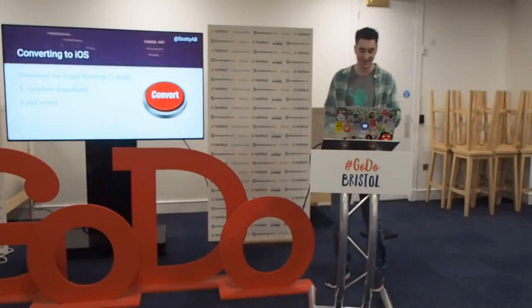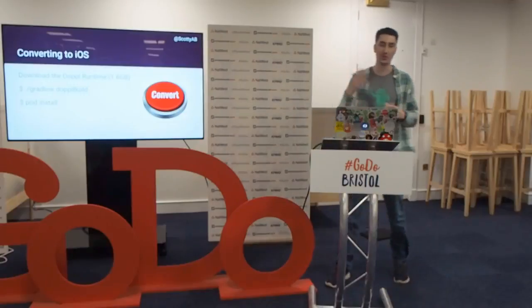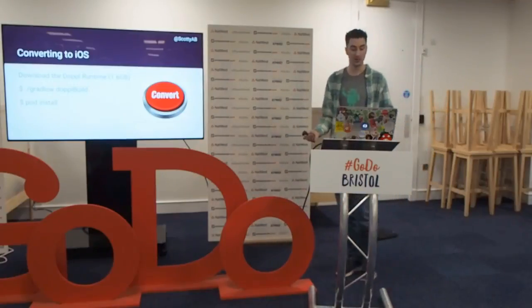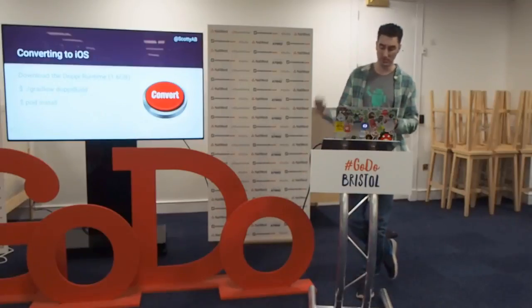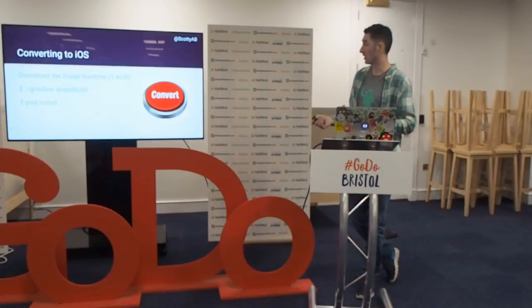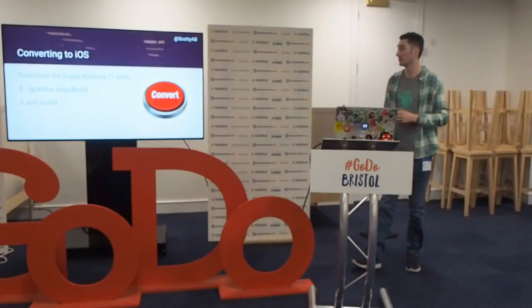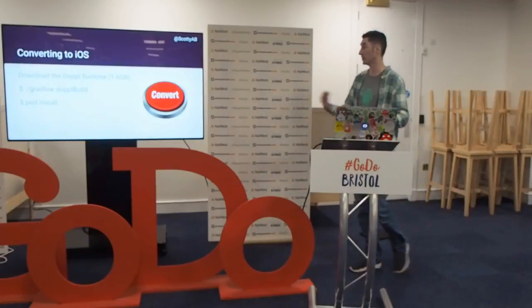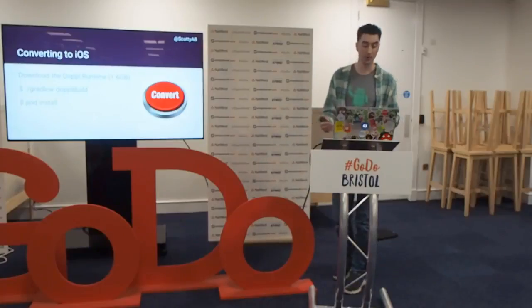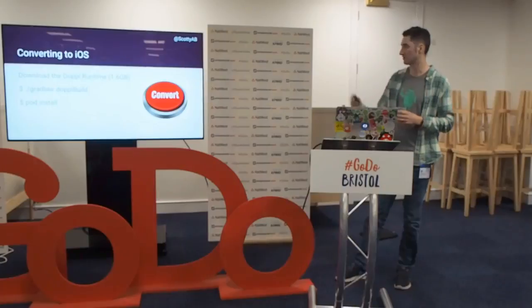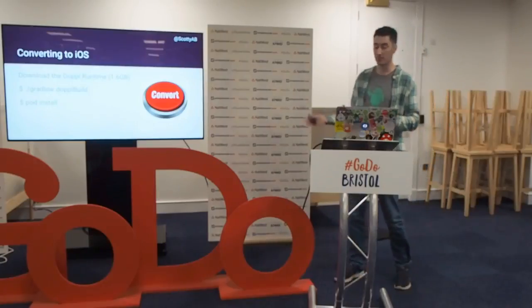That's a good point. So you've got your Android project all working. Do you want to convert it to iOS? So you download the Doppl runtime. There's a Gradle task called Doppl build. You run that, it converts your code over, and then you just do a pod install and then open up the framework file, and then that's it.